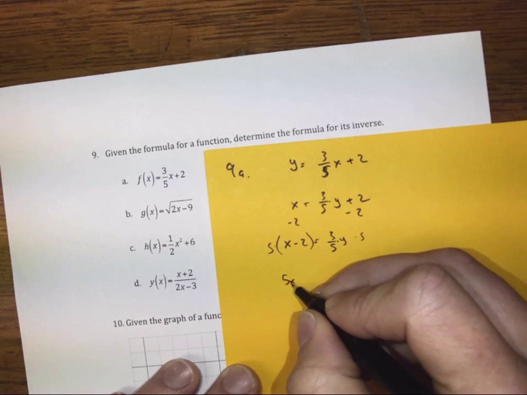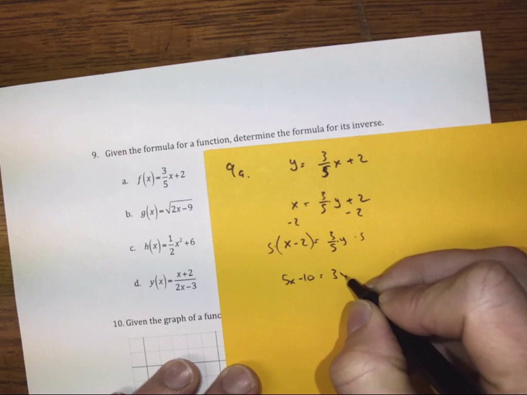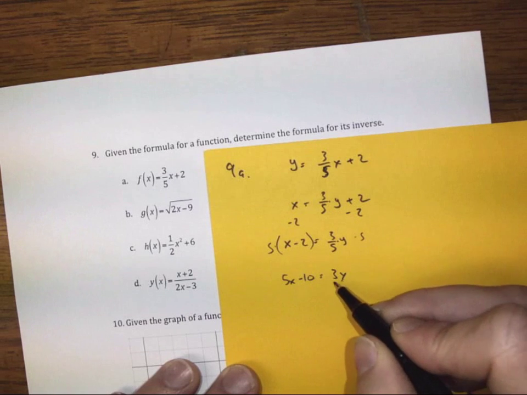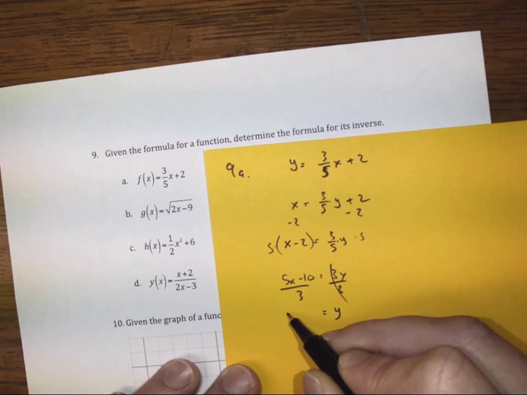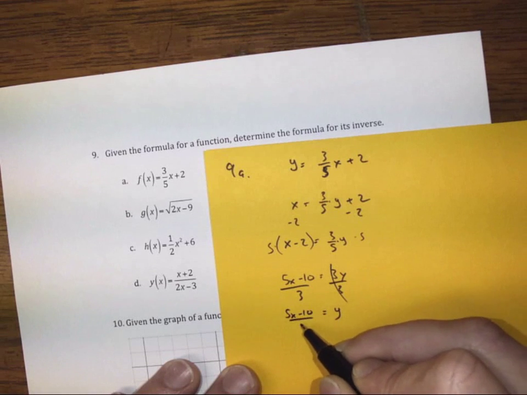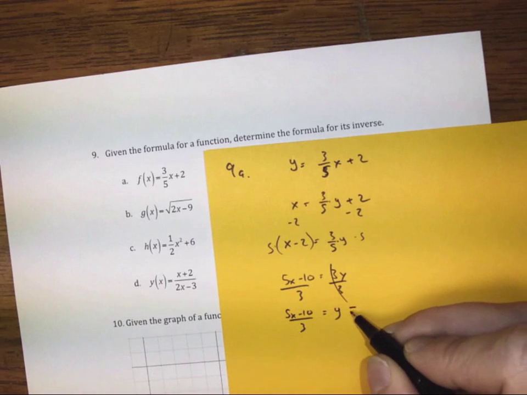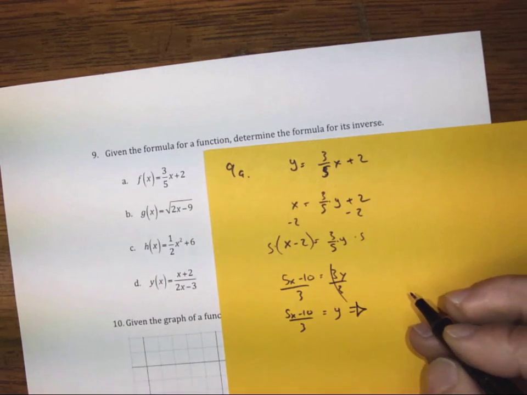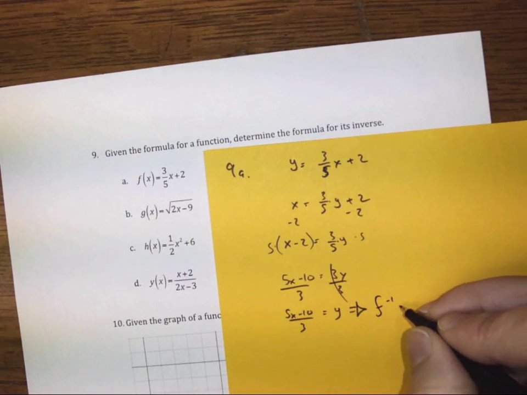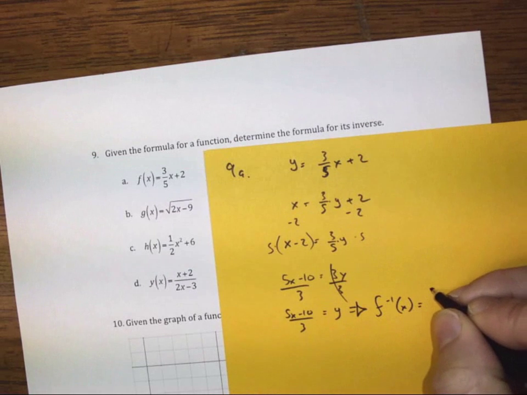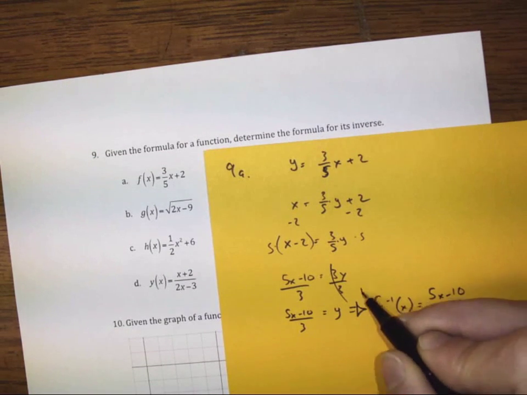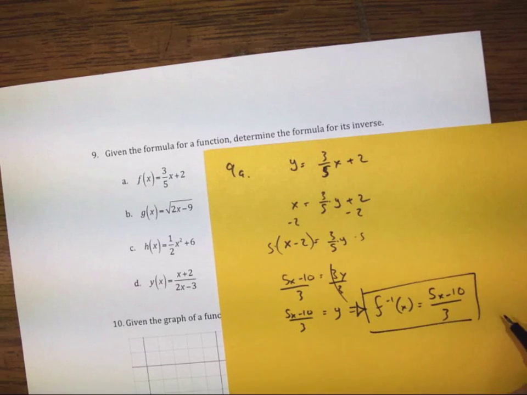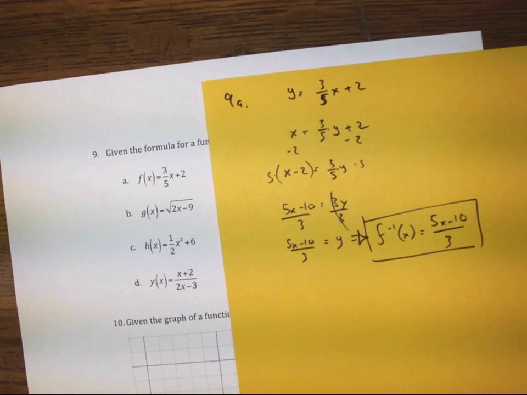And I get 5x take away 10 is 3y. And then I'm going to just divide by 3. And so that gives me a y value of 5x take away 10 all over 3. Nice and easy, and I should rewrite that as f negative 1 of x is 5x take away 10 all over 3. Okay, moving on to question B.